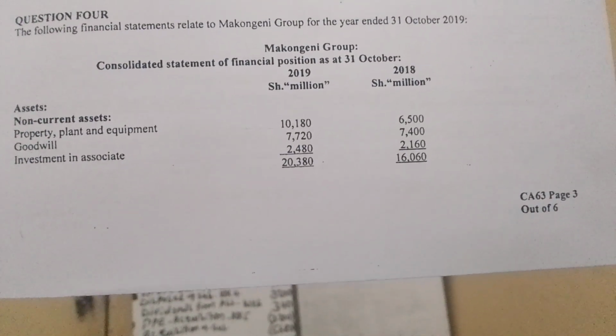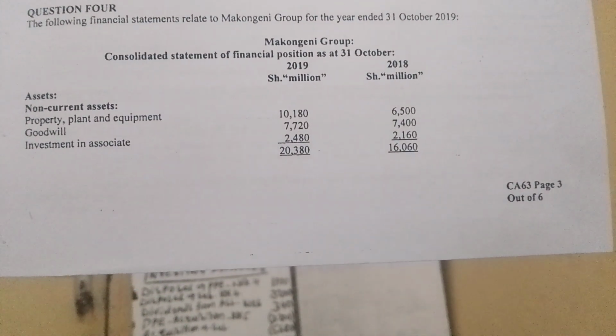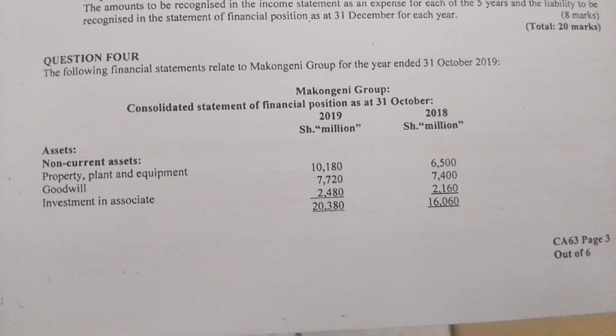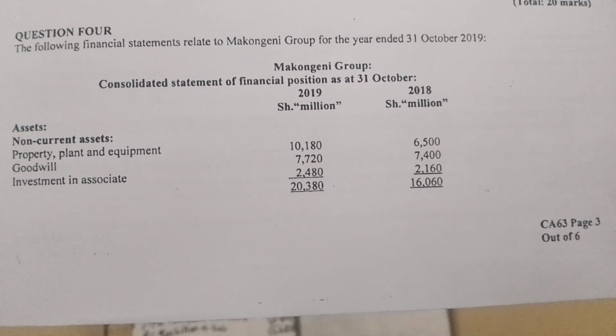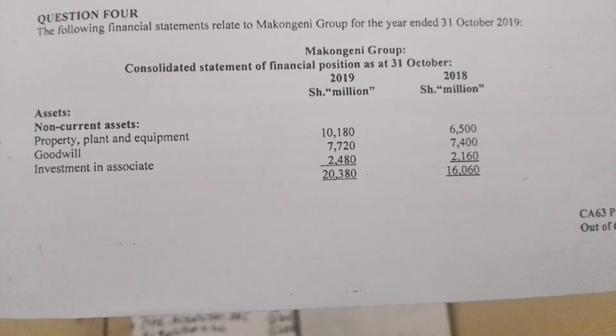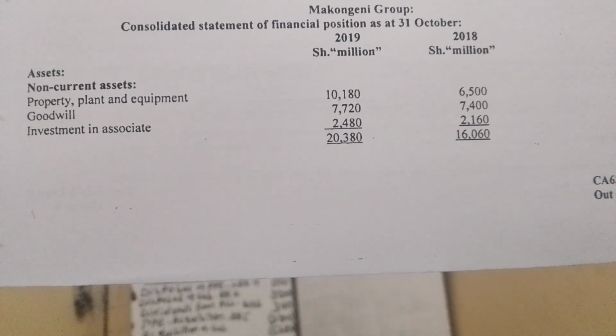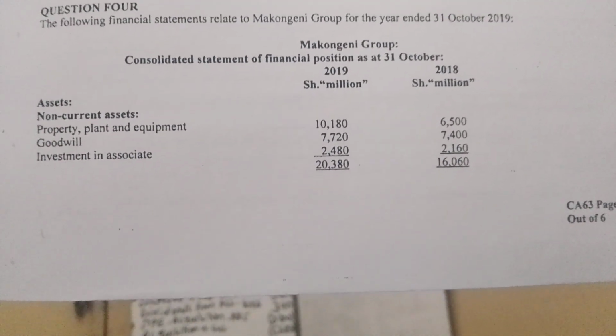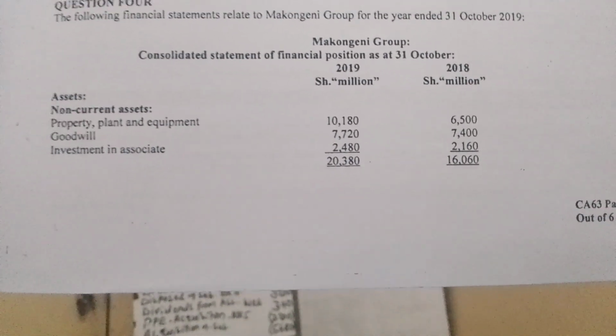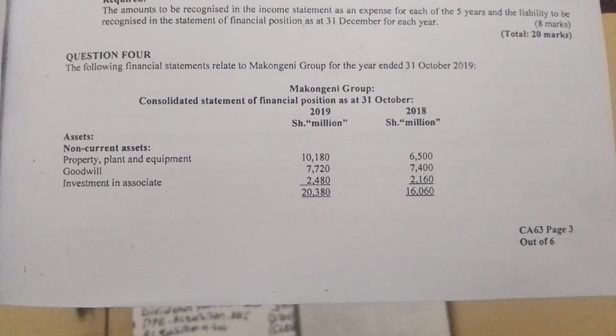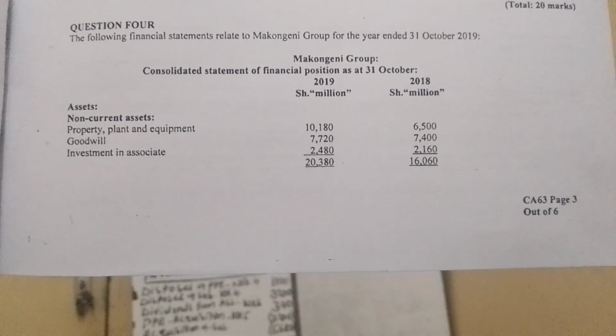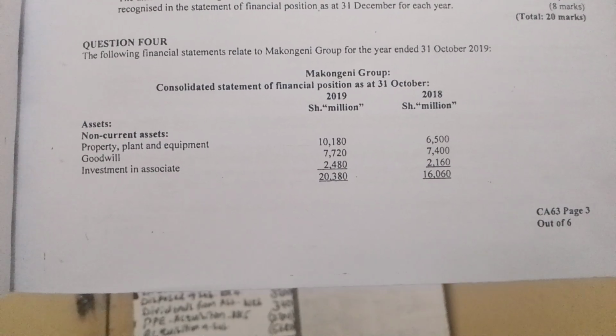I've told you that you must be presented with two years with respect to the statement of financial position, to enable you to bring down the balances. The assets are there: non-current assets, property, plant and equipment, goodwill, and investment in associates. In both cases, you have been given the balances for 2018 and 2019.